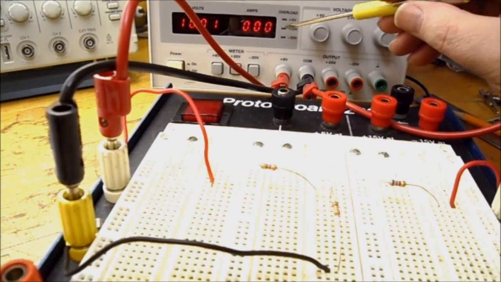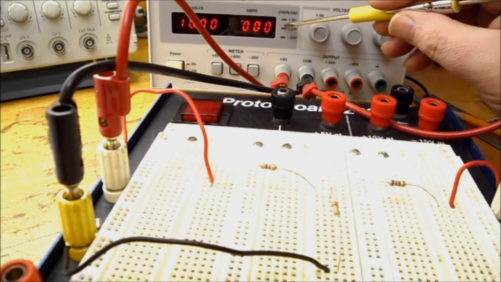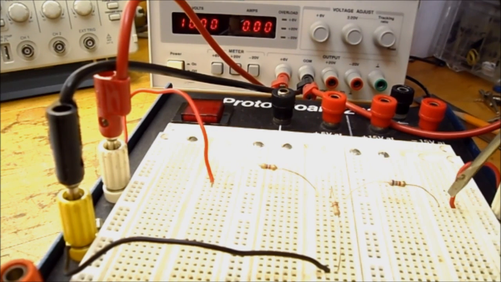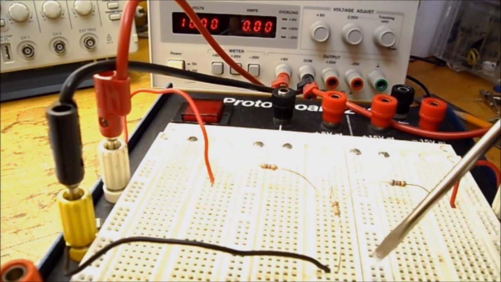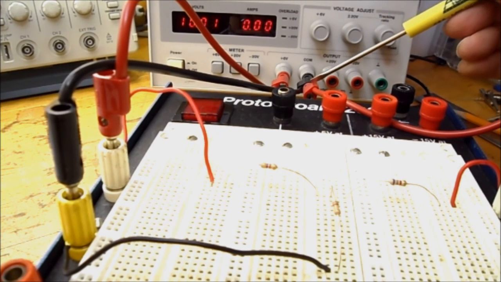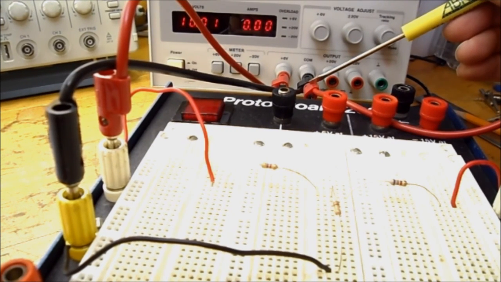You'll notice there's no yellow indicator lights on the power supply indicating there's an overload. A lot of times students will try and short from this point to this point and leave the power supply in. The yellow light comes on and eventually something gives way. So this is the safest way to replace E2 with a short.